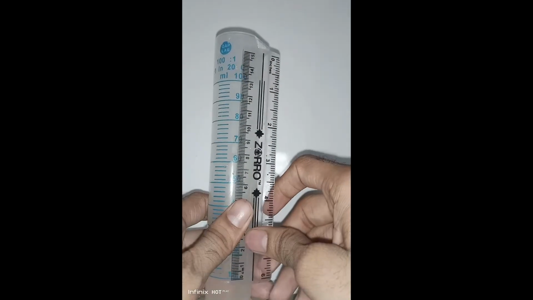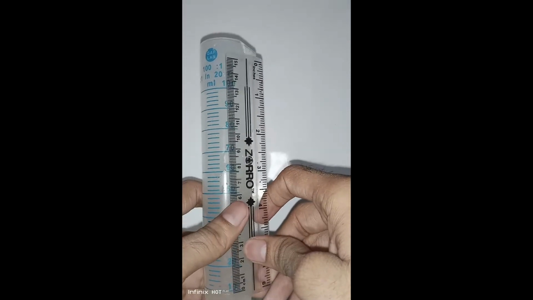If you place this 0 with the 10 measurement, your reading on the graduated cylinder is 0. Why is it 0? Because we have considered this 10 as 0. So your first reading will be at 0, and your water level will be 0.